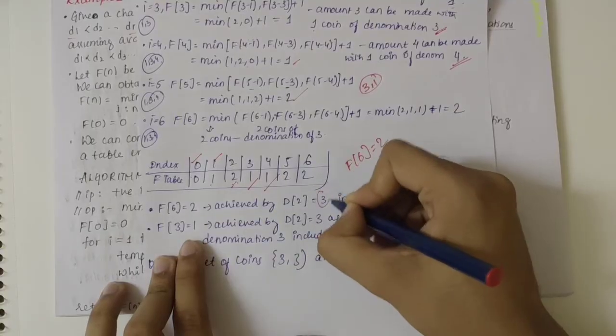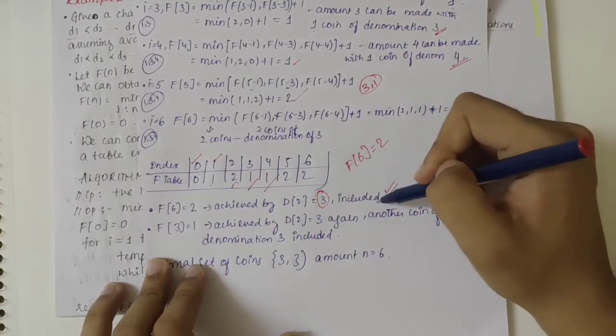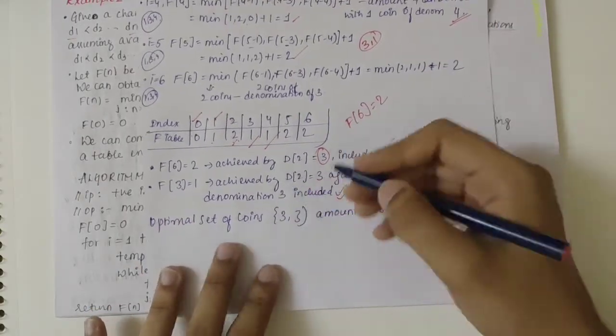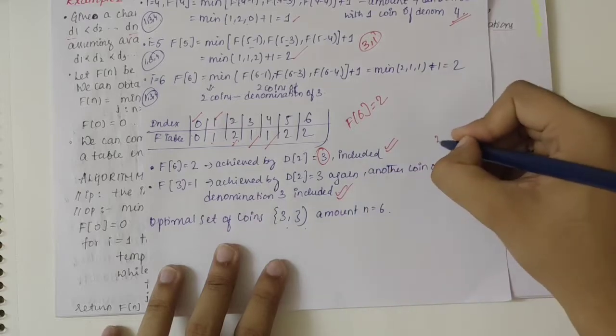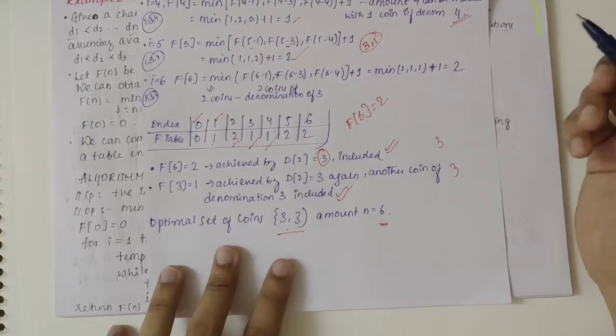Again, now I'll consider this 3. f of 3 is equal to 1, achieved by d of 2 is equal to 3. So again a coin of denomination 3 is included. So the optimal set of coins here are 3 and 3. Here 3 was included, here 3 was included, amount was 6 I wanted. So I got 3 and 3.